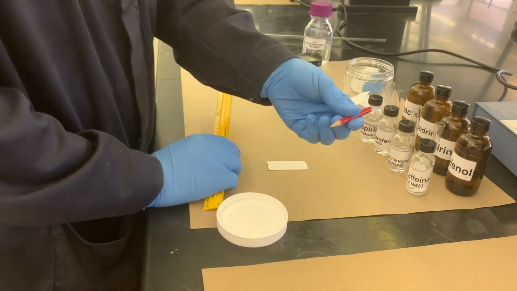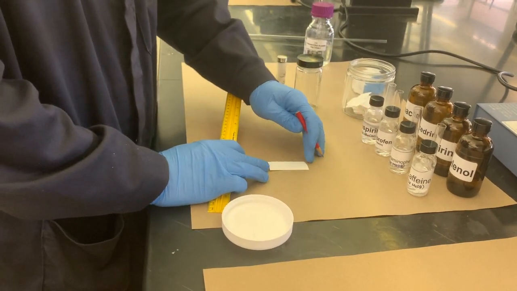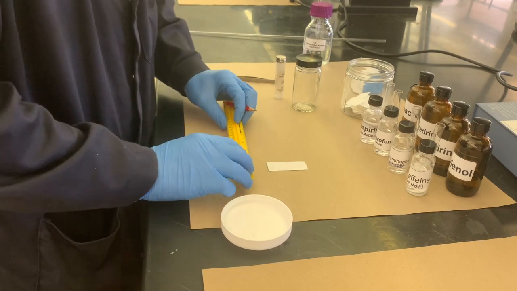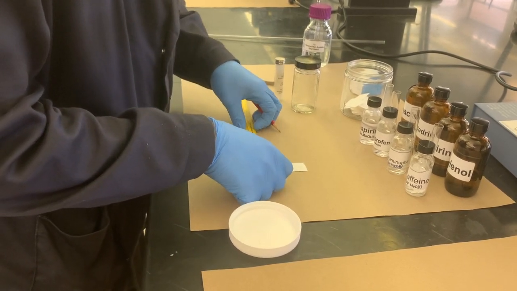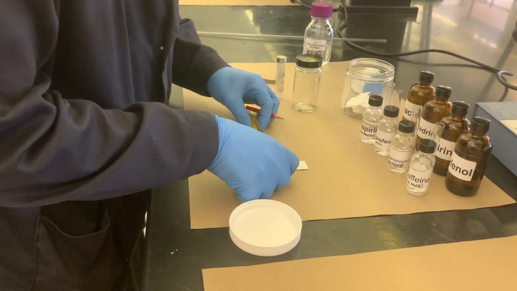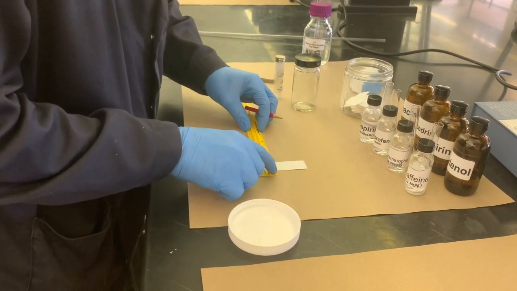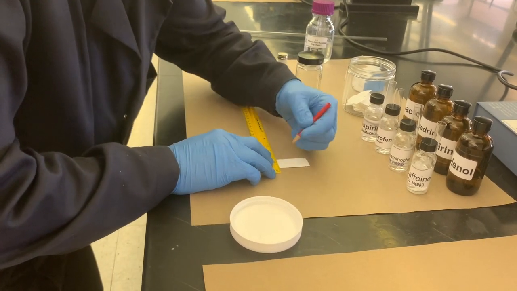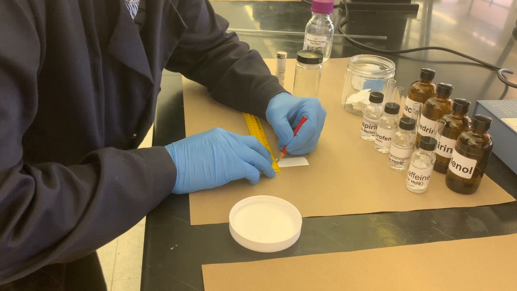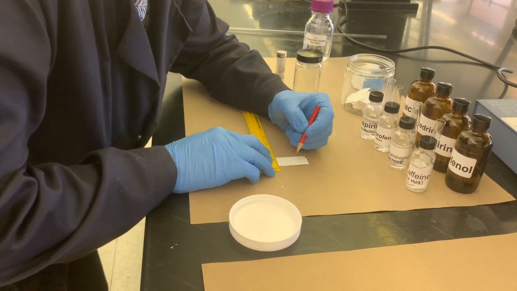You want to make sure that you use a pencil for marking the starting point. You want to be clear and consistent across the entire plate, so we'll try to get it lined up as parallel as possible, or perpendicular to the sides of the TLC plate. And you want to give yourself about 1 centimeter in order to have a very even starting point.